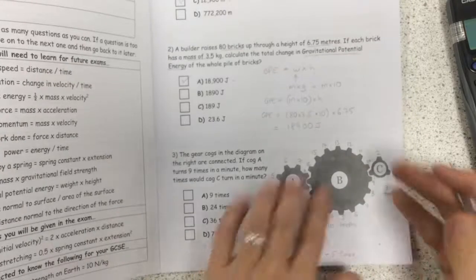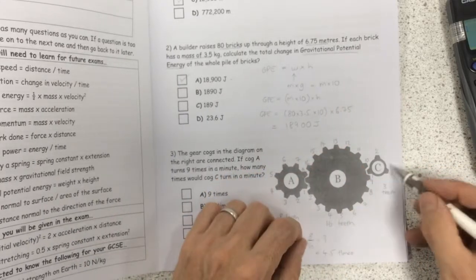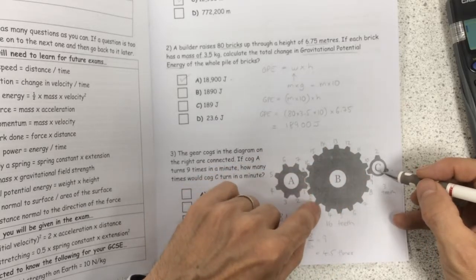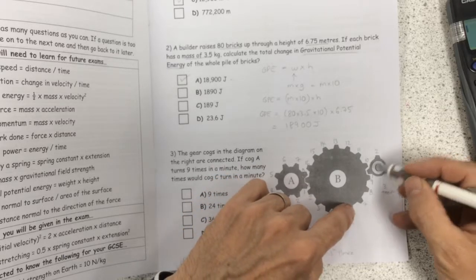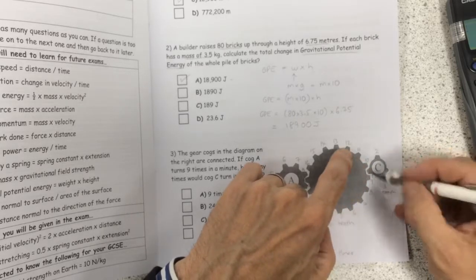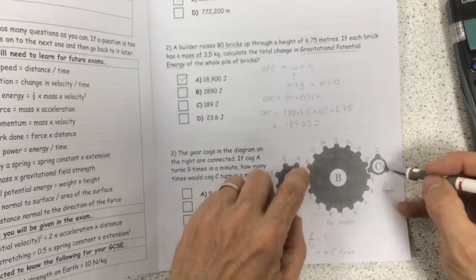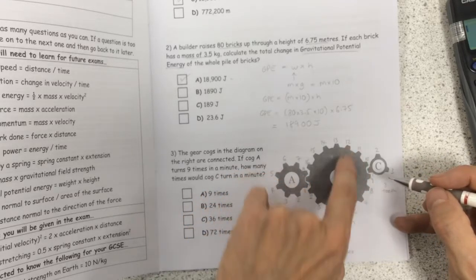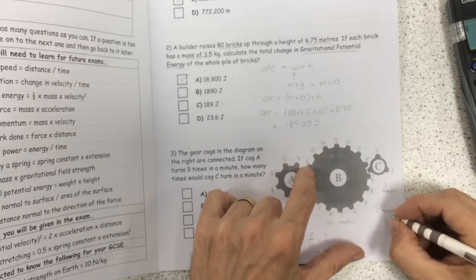Okay, so we can use the same idea for the next one. If B turns round once, how many times is this one going to go round? Well, where do we start from? So we've got 1, 2, 3 teeth, and this will turn once. And then we've got another 3 teeth, and this is going to turn around again. And another 3 teeth, and this will turn around again, because this has got 3 teeth. And another 3, so this will turn around again. And another 3, and then 1 left. So we've got 1 group of 3, 2, 3, 4, 5 groups of 3, and then 1 left on its own. So it's 5 and 1 left out of 3 teeth.